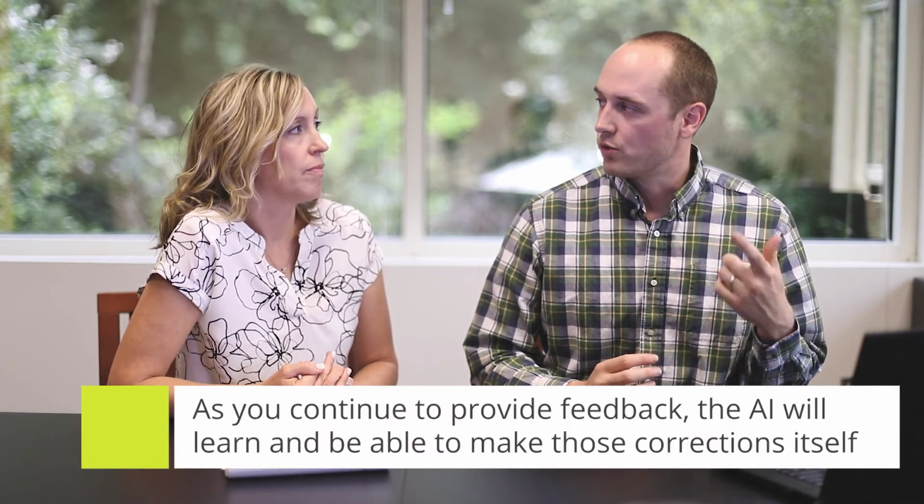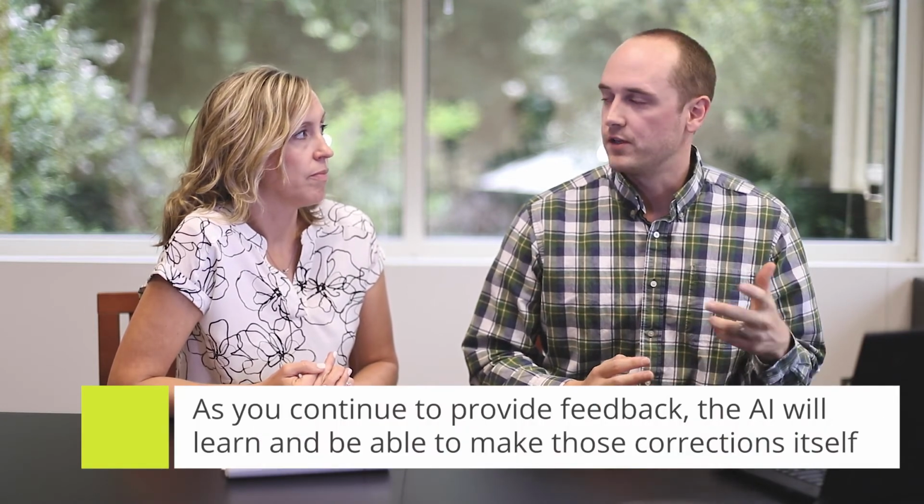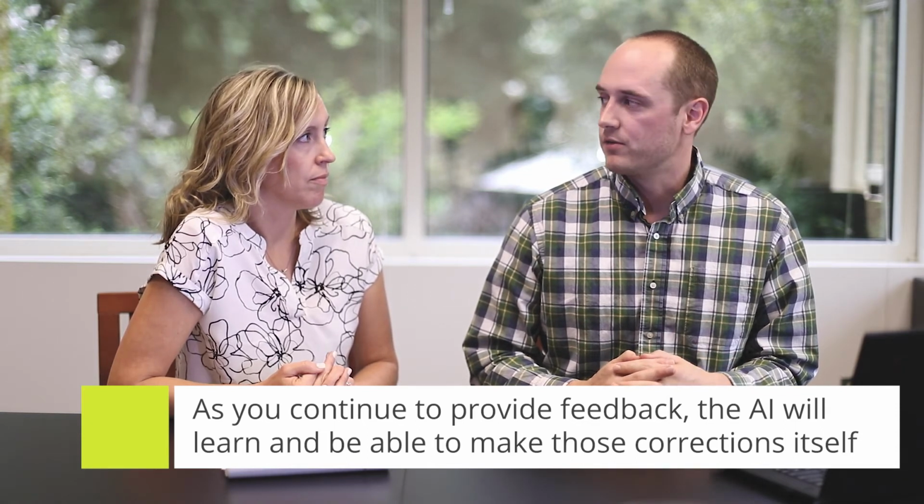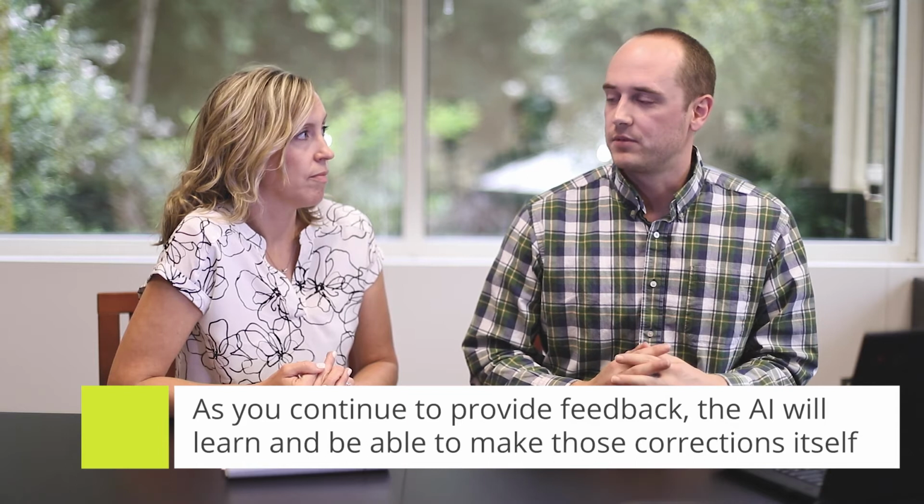And as you do that, the cool thing about UiPath technology is it has artificial intelligence algorithms already built in so that it learns. Your robot will learn as you teach it different things. The more feedback that you give your robot, the better the robot gets at getting the correct data off of the document. So the more you do it, the better it gets, and eventually you won't have to intervene at all.